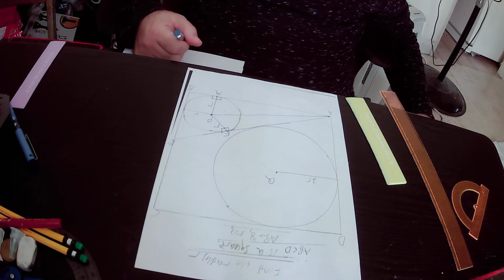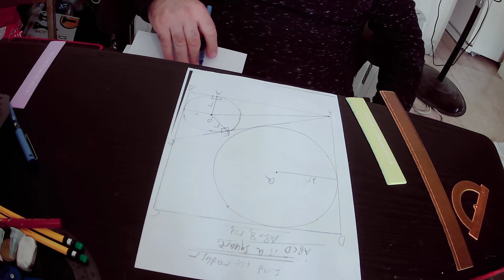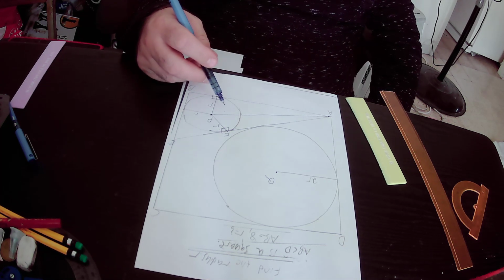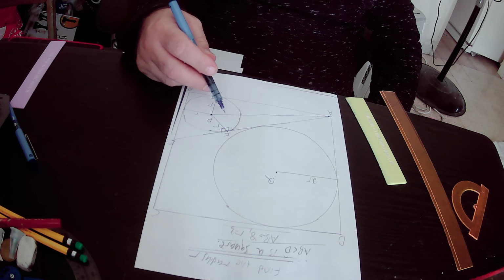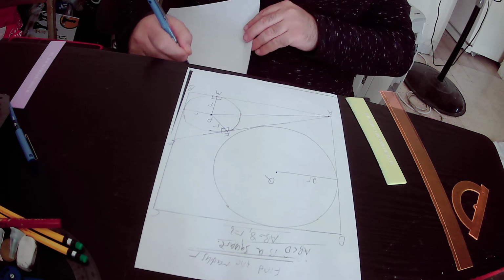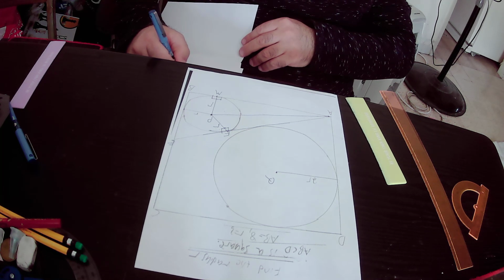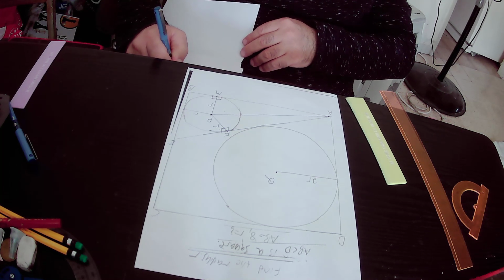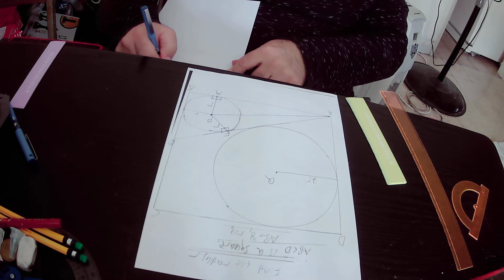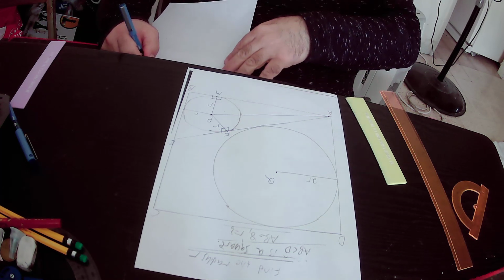So in the next step we will prove that the right triangle AMP is congruent to the right triangle APF.